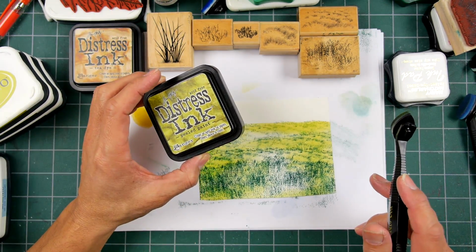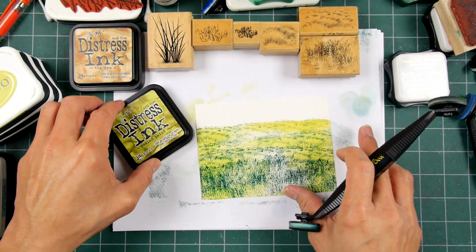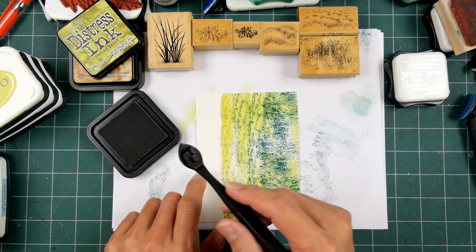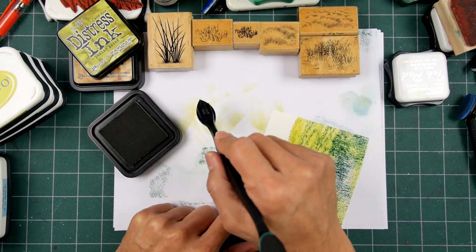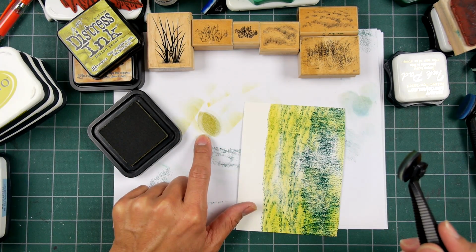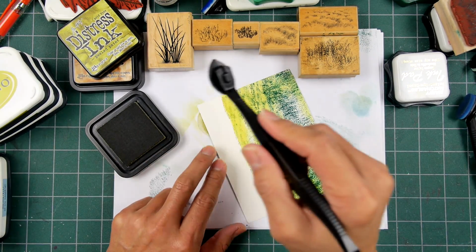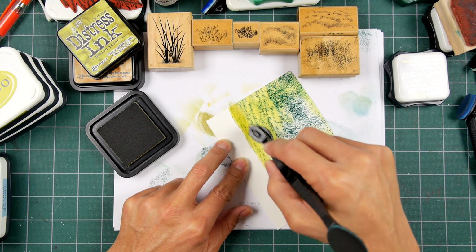But the next color, I'll try some of this peeled paint. It looks like a yellow-green to me from the cover, so let's try it out. Dab it. It's less yellowy than I thought. It's more of an olive green to me, or at least to my eye.